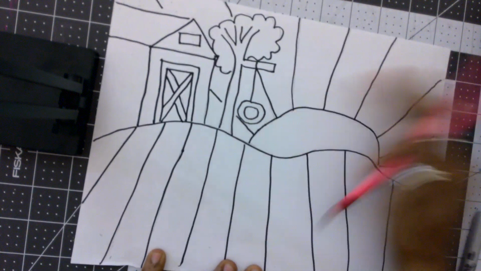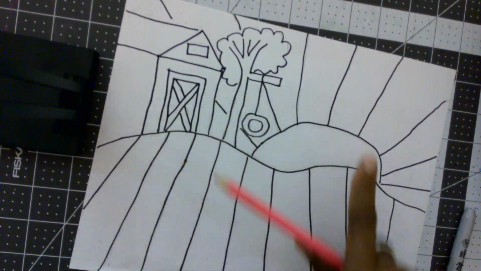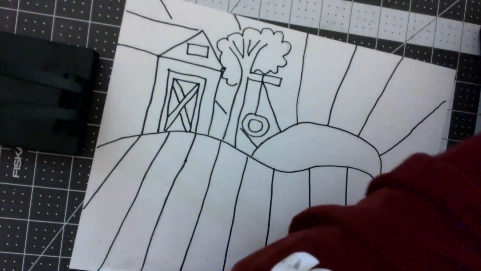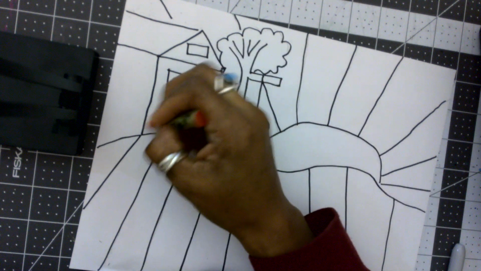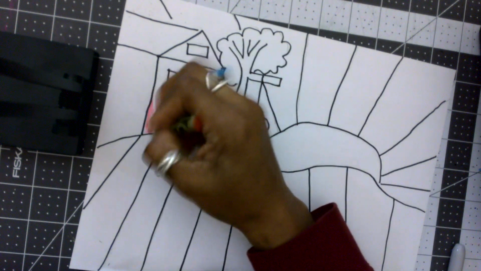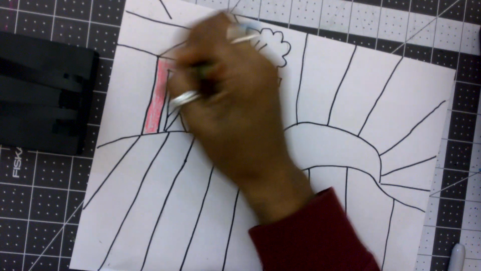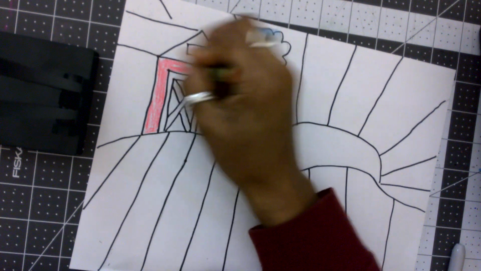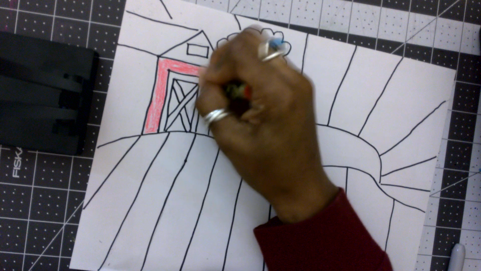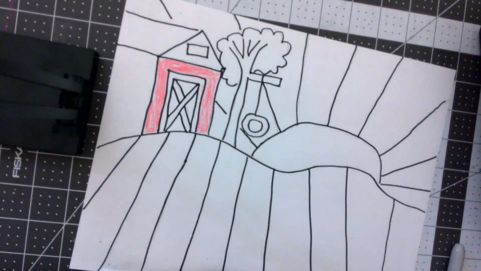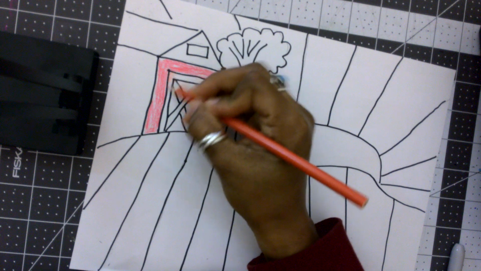All right, so we're going to start coloring the top part, then we'll get to the bottom. Some people want their barn red, some people don't, so I'm going to make my barn red. I might do some different shades of red. Make sure that you try to stay in your lines. I'll do that red, and then I might go in here with colored pencil.